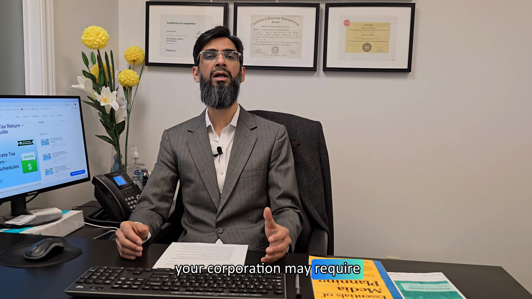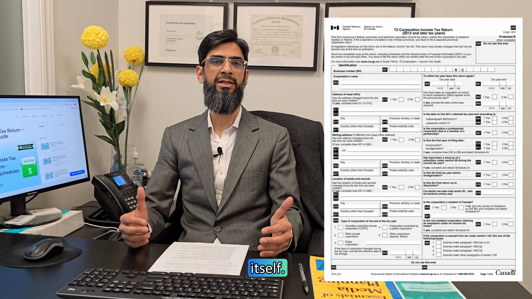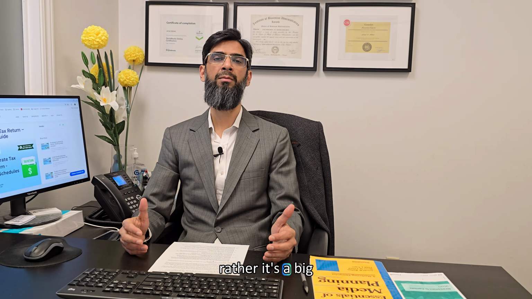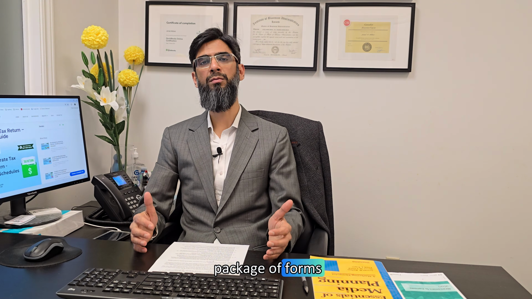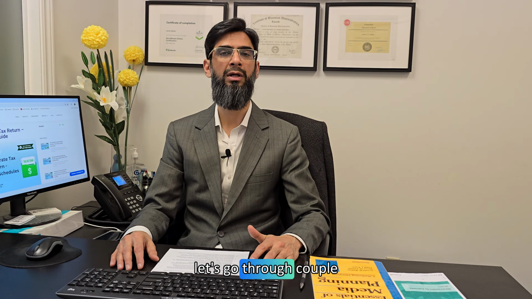Now let's explore the T2 and corporate return itself. The T2 return is not one single form, rather it's a big package of forms and schedules that goes to CRA, which gives CRA detailed and deeper insight into your corporation's activities, its financial position and tax liabilities. Now let's go through a couple of key forms of the T2 package.